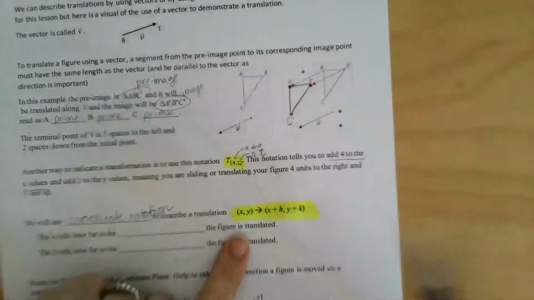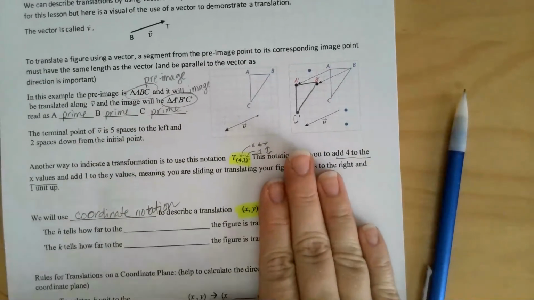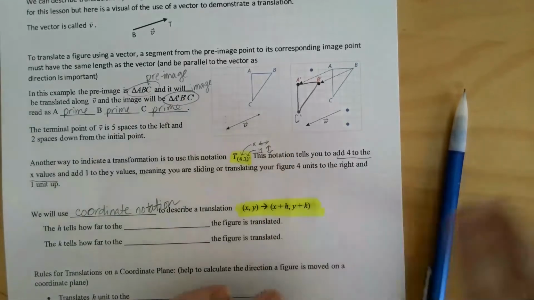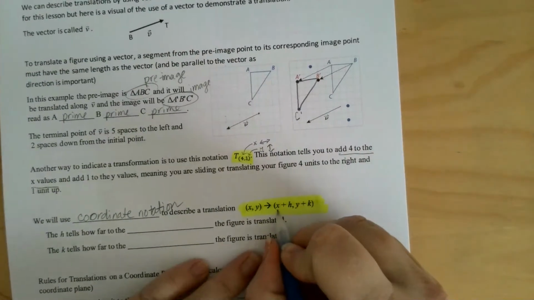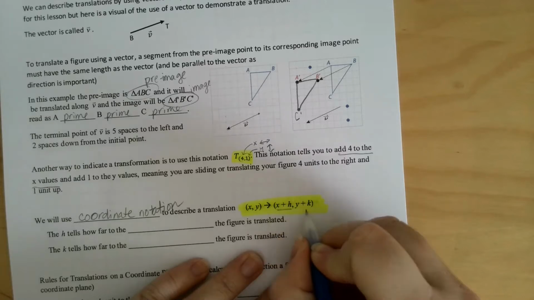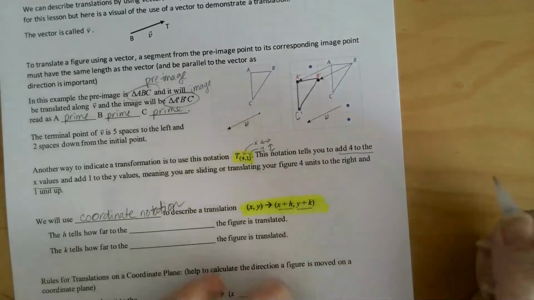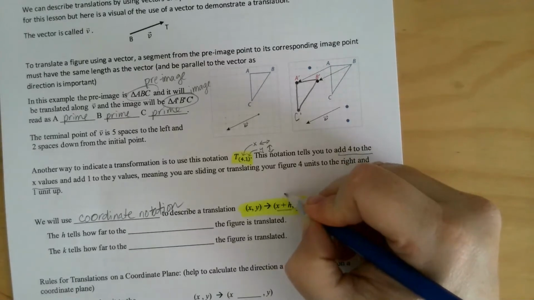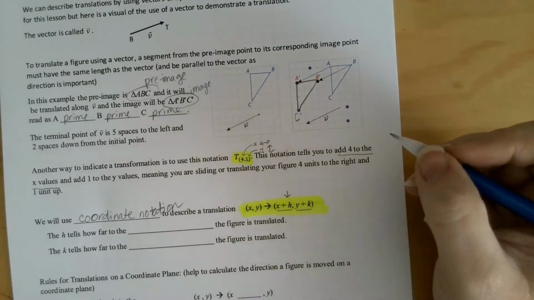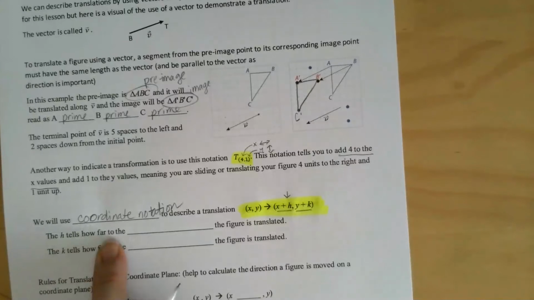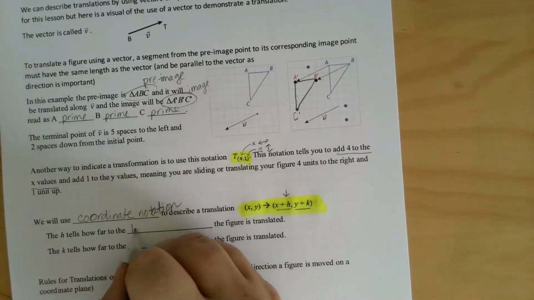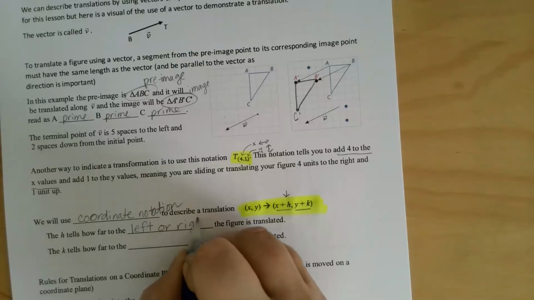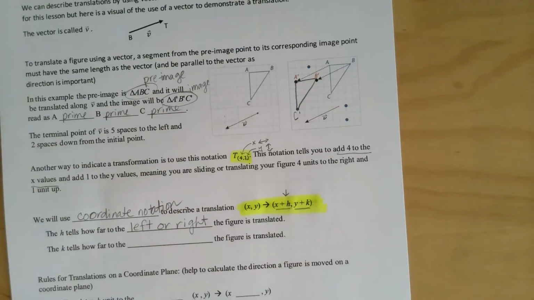Coordinate notation. This part of it you should be familiar with. You should know what an XY point is. And then from there, you notice they take x plus h and y plus k. Well, just like here, x plus h tells you how far to the left or right the figure is going to translate.